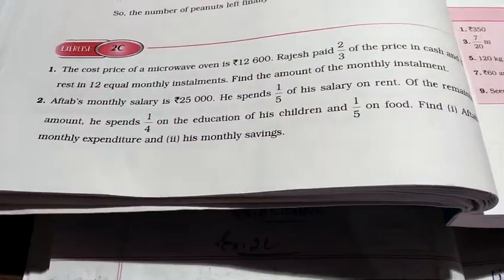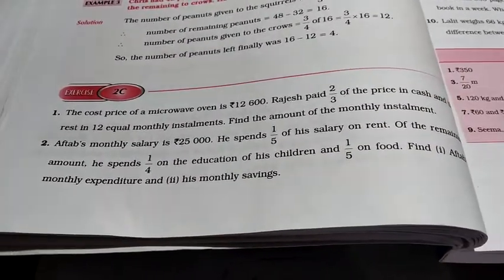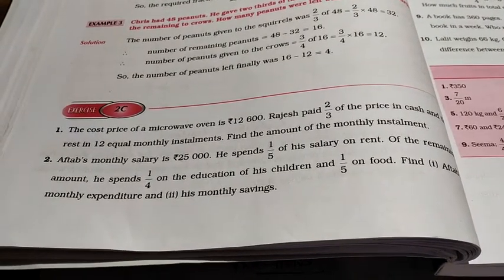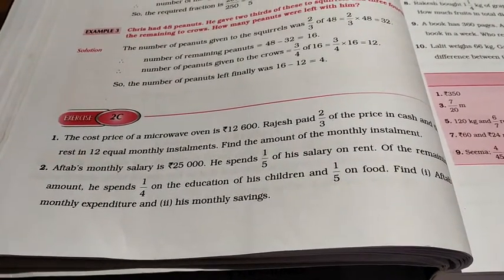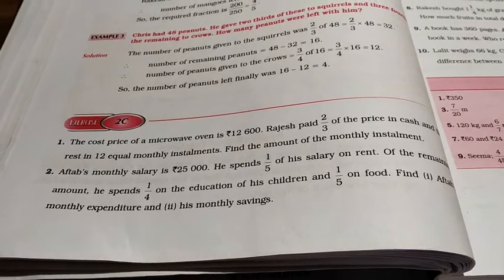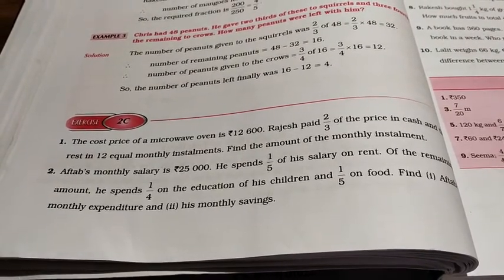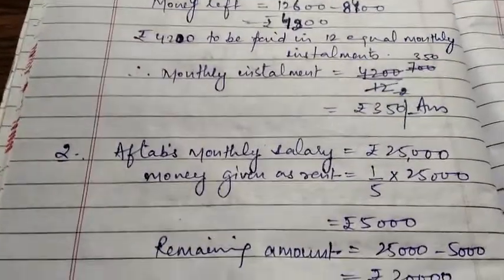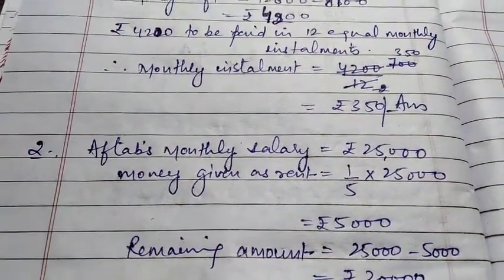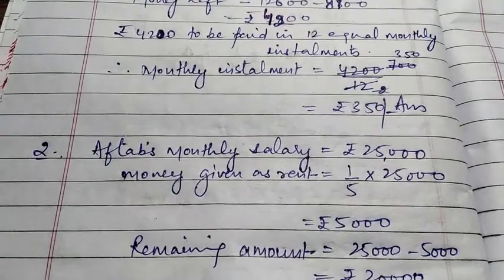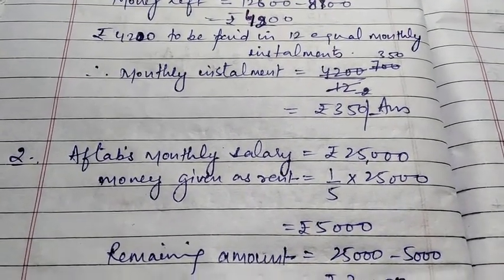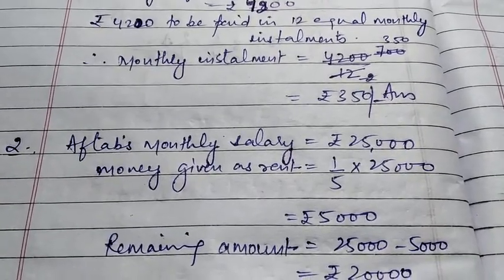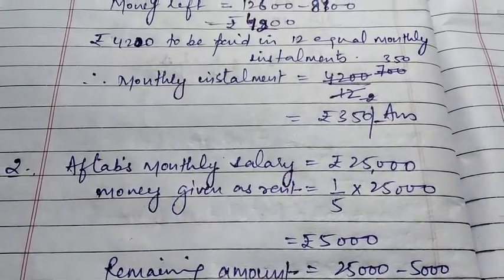Now the second one: Aftab's monthly salary is 25,000. He spent 1/5 of his salary on rent. Of the remaining amount he spends 1/4 on education of his children and 1/5 on food. So what was the salary of Aftab? That is 25,000. From this 25,000 he gave rent. How much? 1/5. So 1/5 of the total is 5,000. So 5,000 he gave as rent.